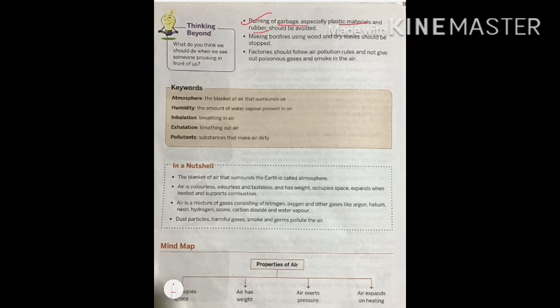When we burn plastic and rubber, the gases produced, like sulfur dioxide, HCl, all pollute the air, are very harmful, and cause diseases. They also reduce our immunity, and we are likely to get infections.